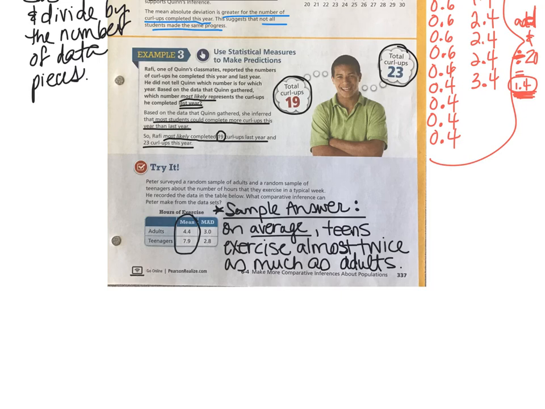One sample answer that you might have come up with is to compare the means, or averages. And in this case, teens exercise almost twice as much as adults. So when I look at these values here, adults exercise an average of 4 4/10 hours each week.